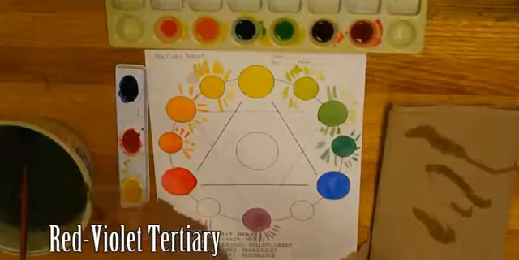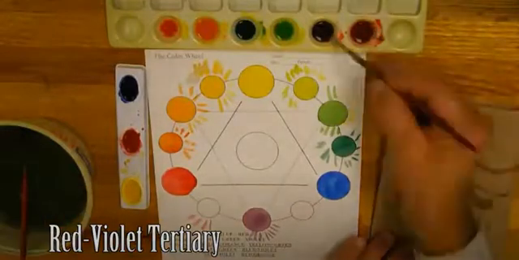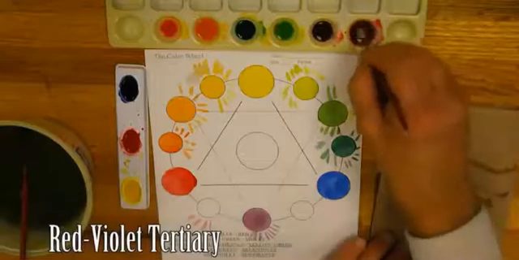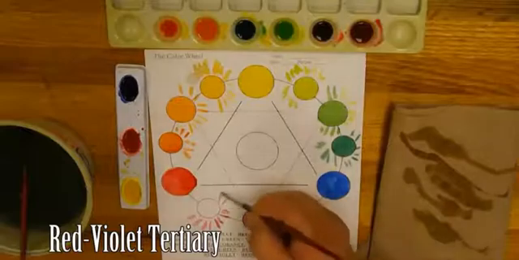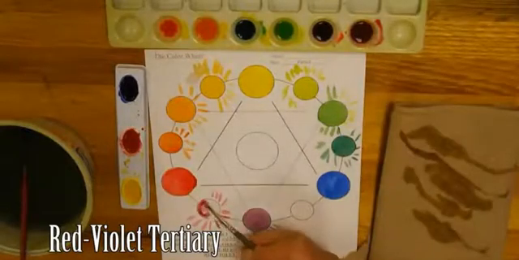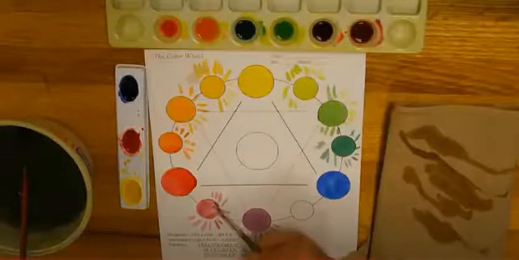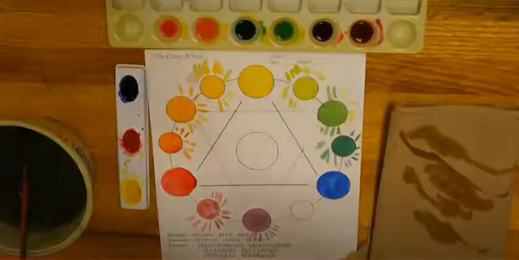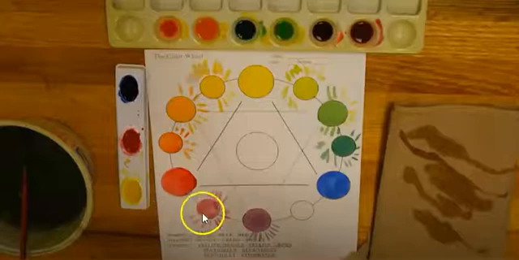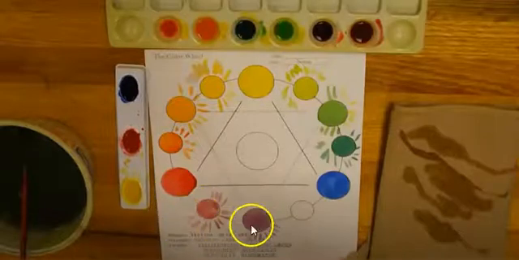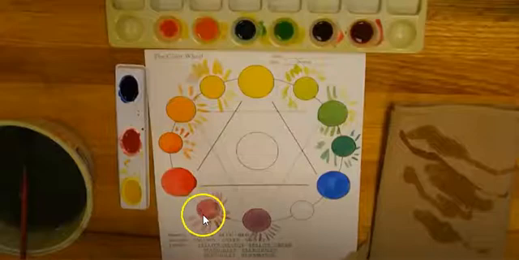There you go, making the dashes for the red violet, which is a tertiary color. All right, so let's judge that. Looking at the red violet, let your eyes dart back and forth between the red and the violet, the two colors that make the red violet. Visually, does it look directly in the middle? I don't think so. It needs more what?